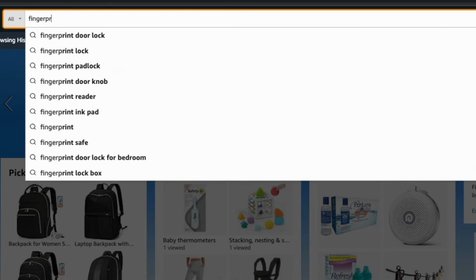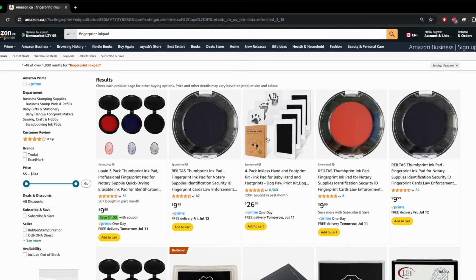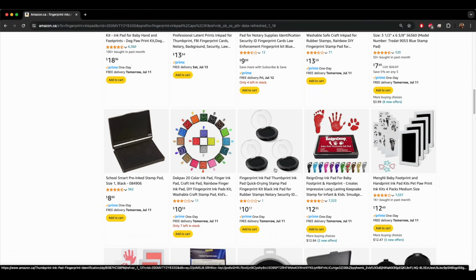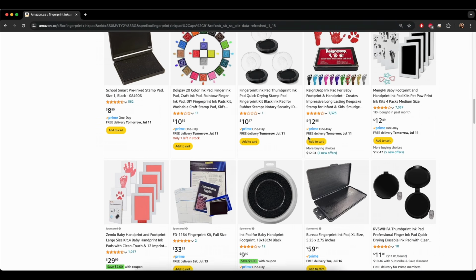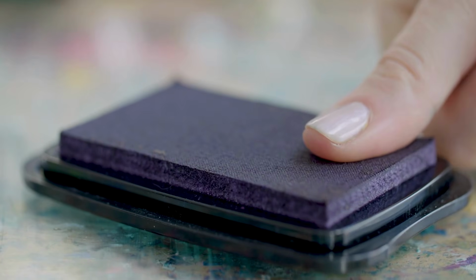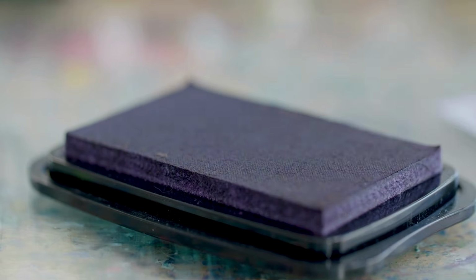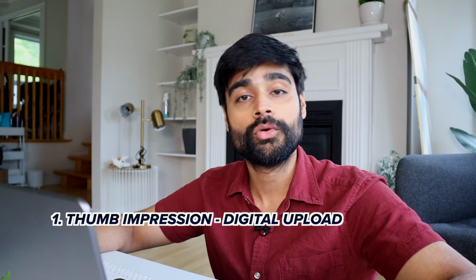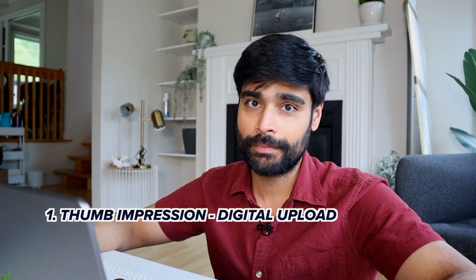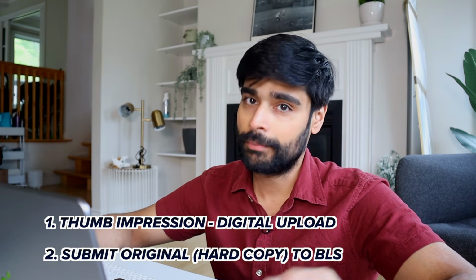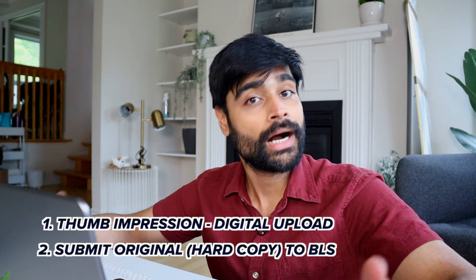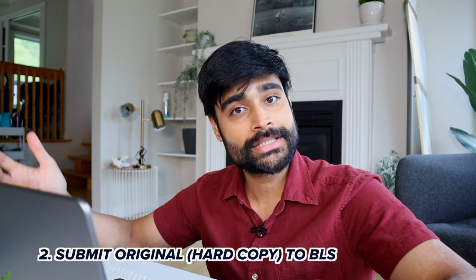Just go to Amazon and find yourself a fingerprint ink pad. Black or blue ink is preferable, and order yourself one. Once it's delivered, you can get the thumb impression of your child that way on a piece of plain white paper. So again, just like the photo, the thumb impression will also have 2 uses. Number 1, you upload the digital version of the thumb impression in the online portal. And number 2, you submit the physical hard copy of the thumb impression to BLS on the day of your appointment.